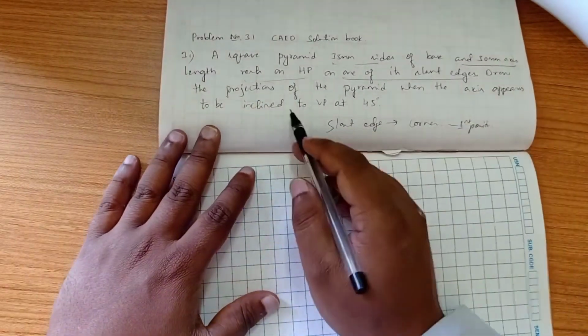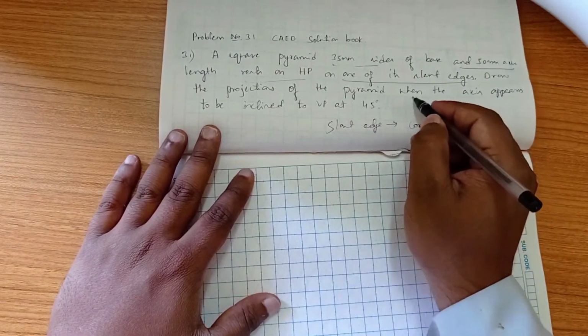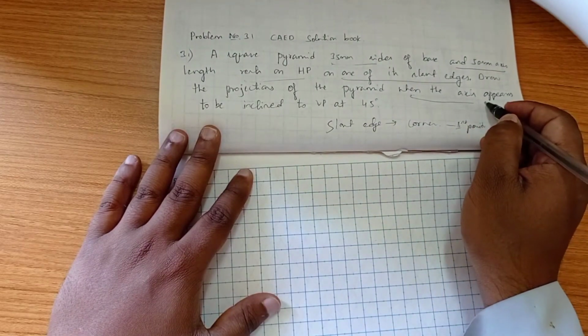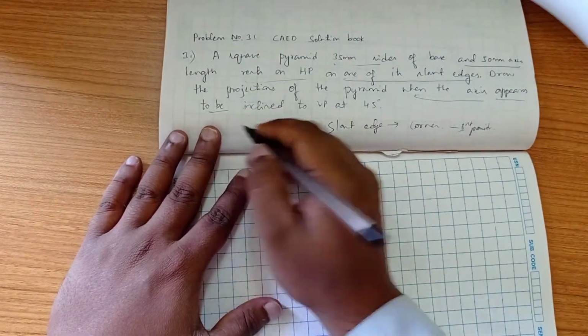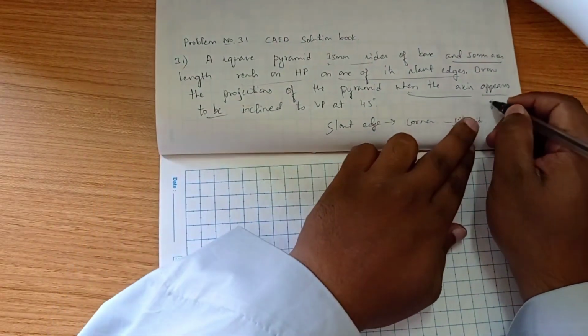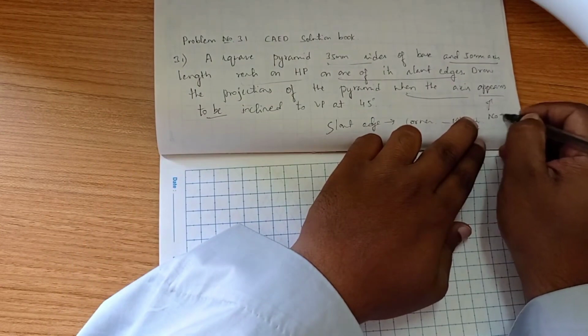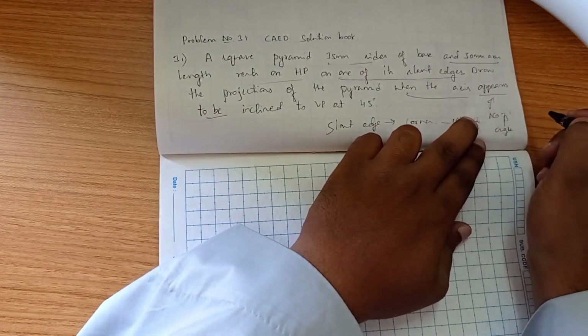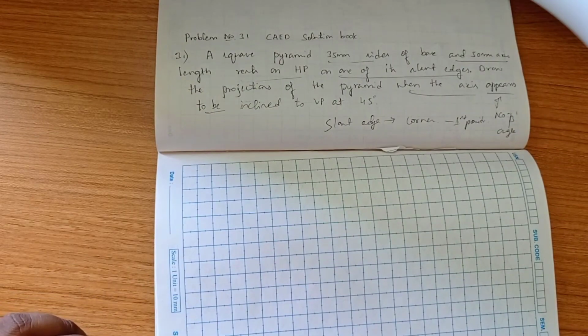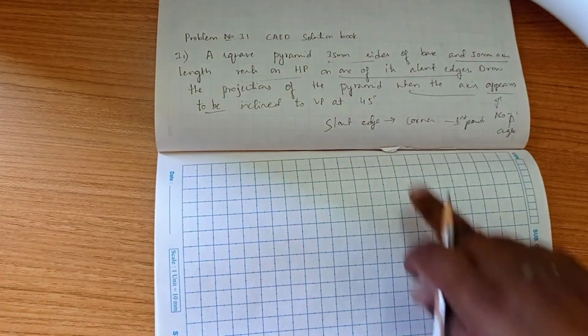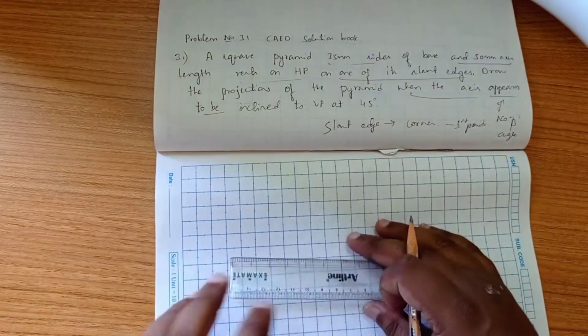Draw the projections of the pyramid when the axis, you can see when the axis is given, and they also mention appears to be. If they mention appears to be, there is no need to find the beta angle. Here we have to construct a square of dimension 35 with respect to the corner. Slanted means we have to start from the corner.